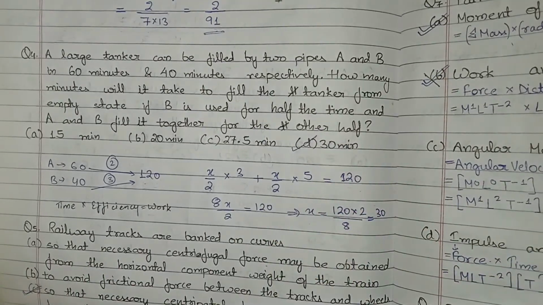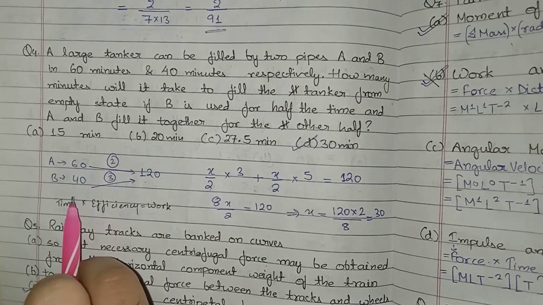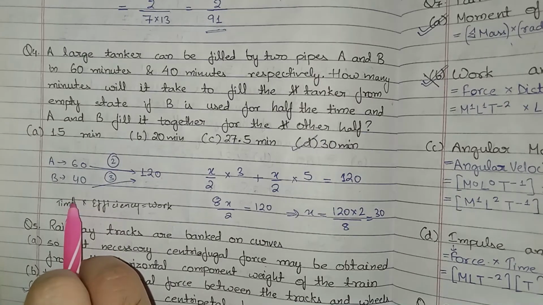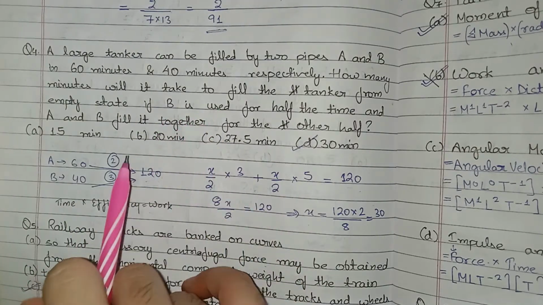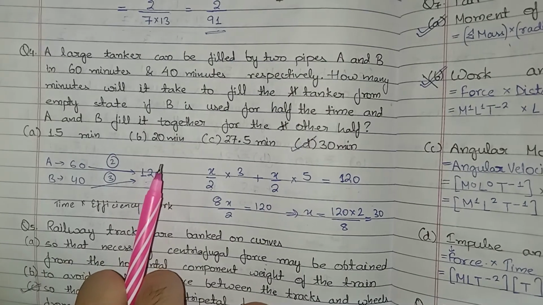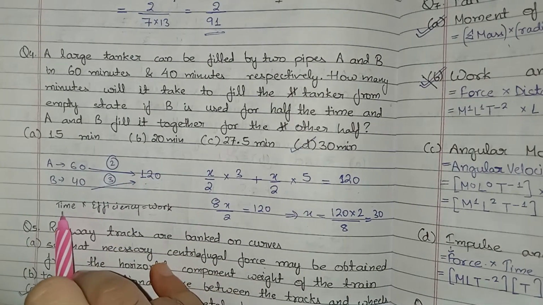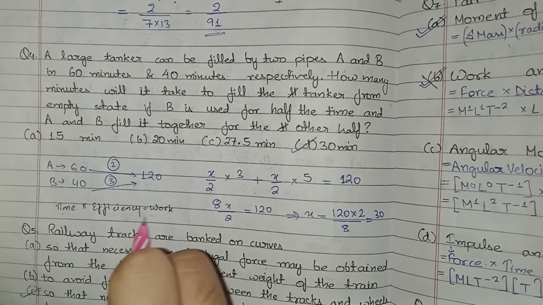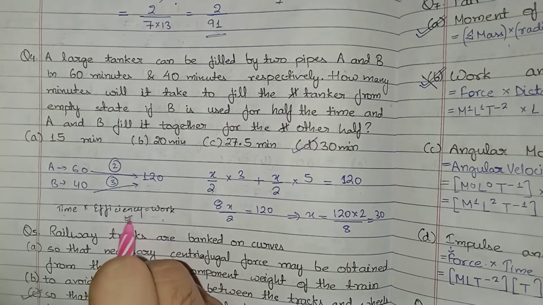A large tanker can be filled by 2 pipes A and B in 60 minutes and 40 minutes respectively. How many minutes will it take to fill the tanker from empty state if B is used for half of the time and A and B fill it together for the other half of the time? So we need to remember that time into efficiency is equal to work. When 2 or more people are working together, their efficiency gets added.